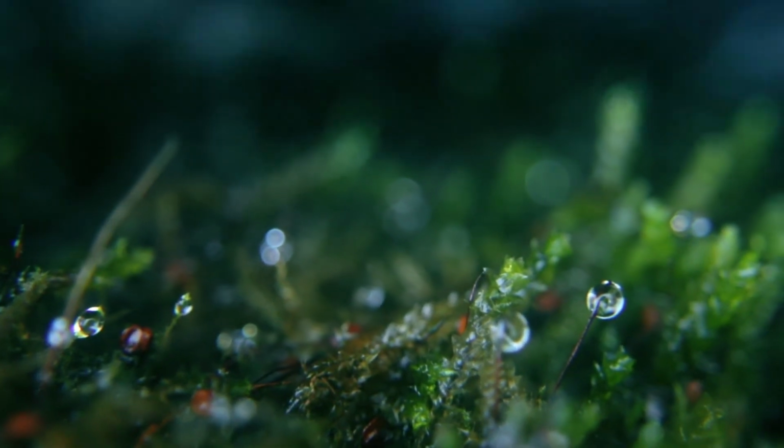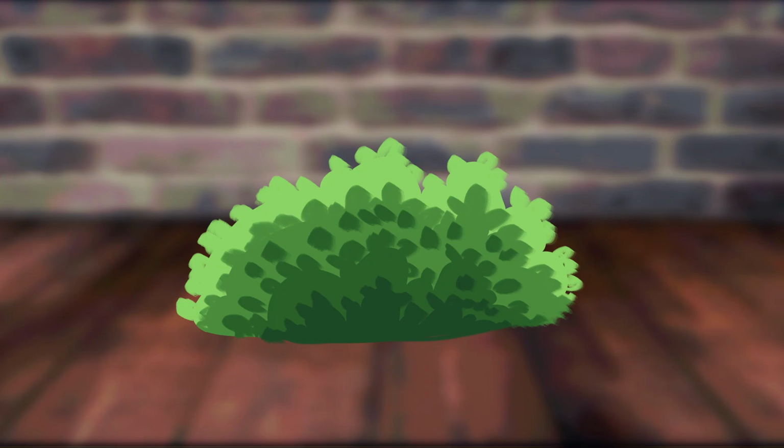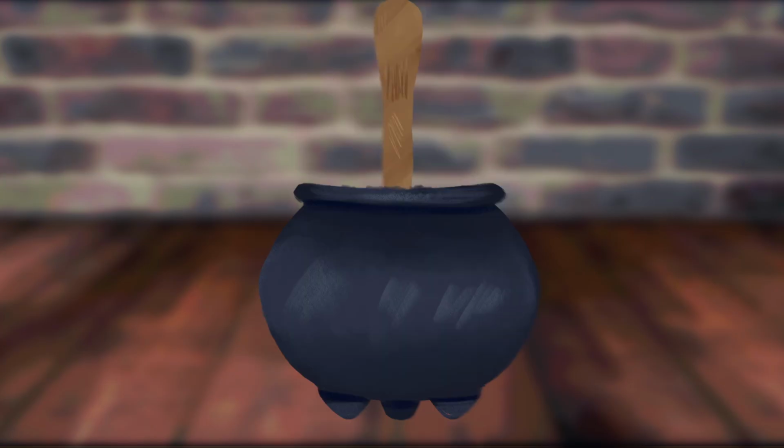Hello, and welcome back. I added a bush, a ghost, and bus stops to a cauldron and ended up with this.